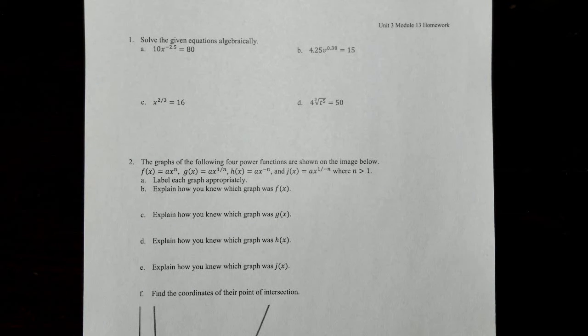Hello class, today we're going to be going over Module 13 homework, and Module 13 is on power functions, so let's get right into this. So number one, solve the given equations algebraically.